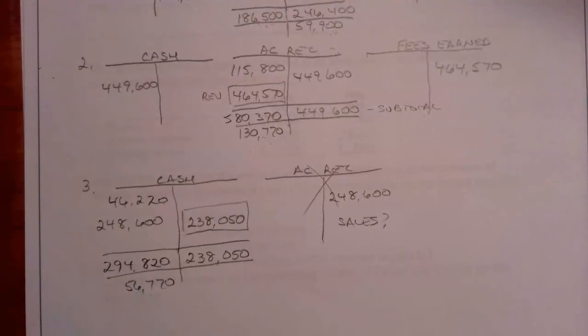Let me know if you've got any questions on this one. This is a pretty tricky problem. You've got to know your account names and your debits and credits and know what the transactions represent.